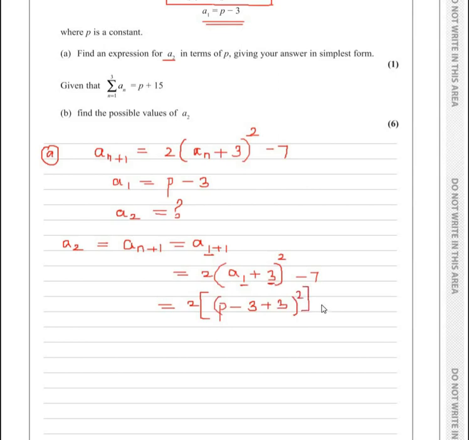It would be better if you substitute it before and then expand, because you can see here that minus 3 and plus 3 gives you 0. So you are left with (p) the whole square minus 7, though with the factor of 2 giving you 2p squared minus 7. This is your a2 value in terms of p. So this gives you the answer for part A.